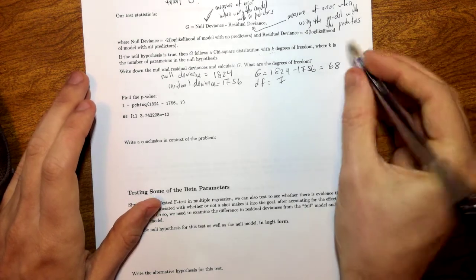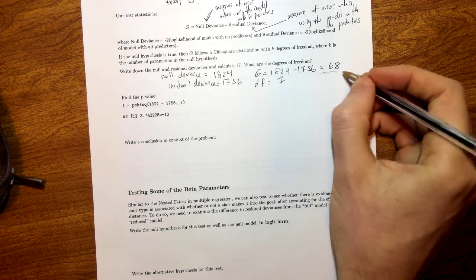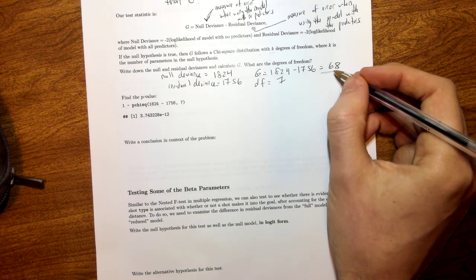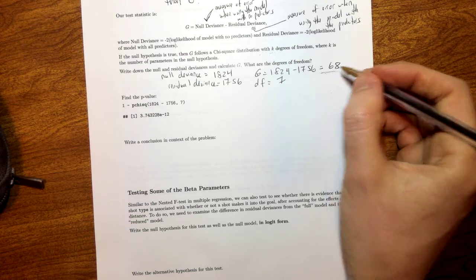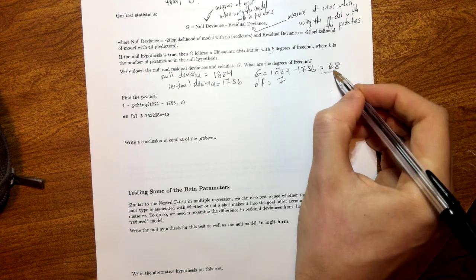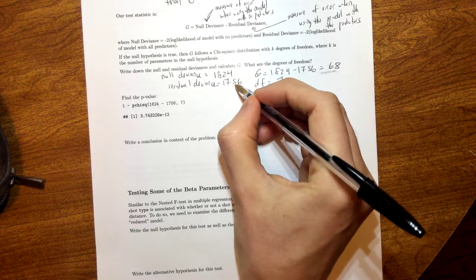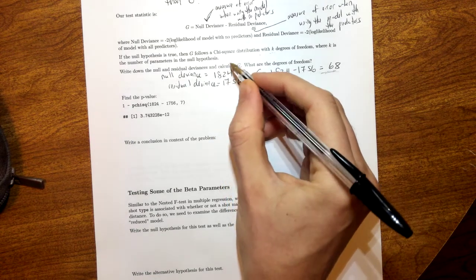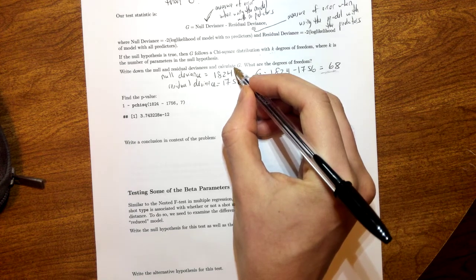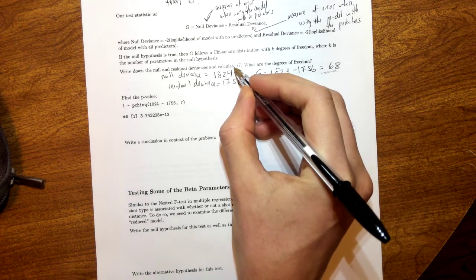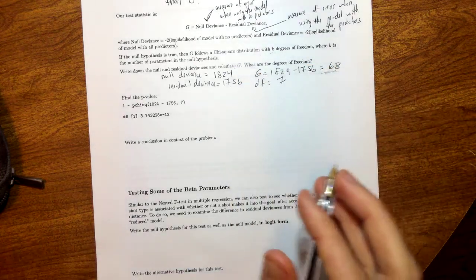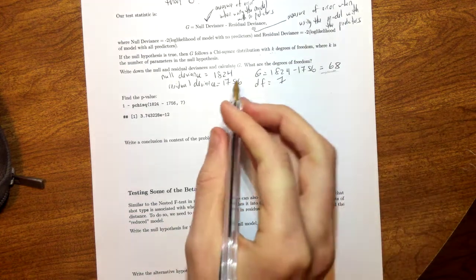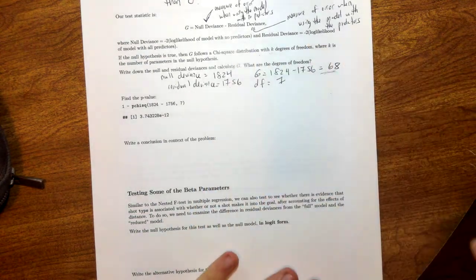You could think about this as larger values of G meaning more evidence for the alternative hypothesis. The reason is that larger values of G would mean that the residual deviance using our predictors is very different from the null deviance that doesn't use our predictors. And we're thinking about deviance as being some measure of error. So that should make at least some intuitive sense, even though we're not really going into the log likelihood of what the deviance actually is.